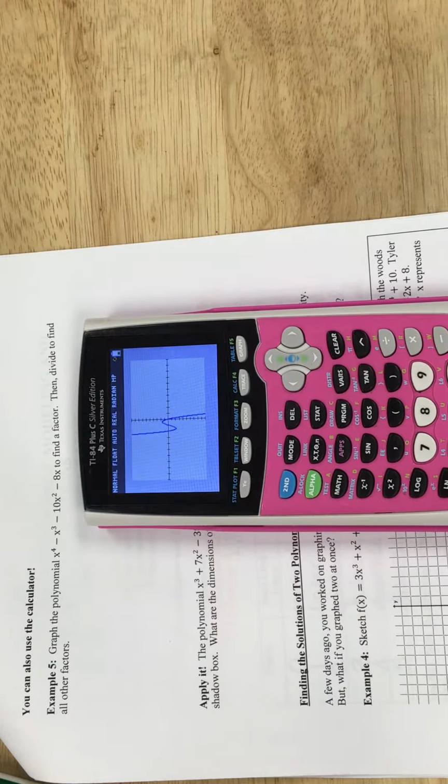Should look like that. Should have 4 places it crosses the x-axis. Okay, so it crosses at negative 2, negative 1, 0, and 4, right?